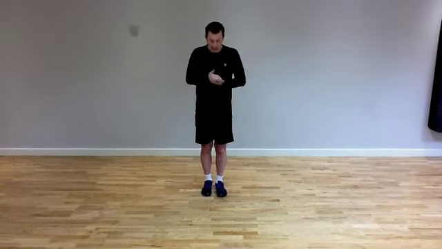So our assessment is simply looking at the transverse plane movement of my left hip. And what we're going to do is look at internal rotation. We're going to do it on two legs, and we're going to do it on a single leg. So first thing that I'm going to do is just bring my foot out in front of me.